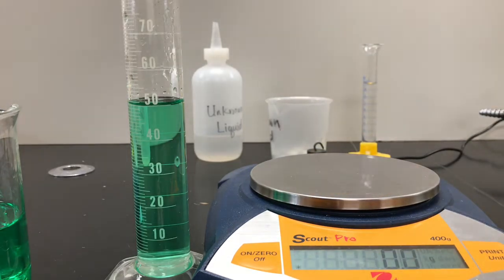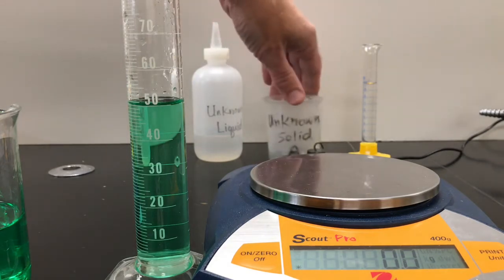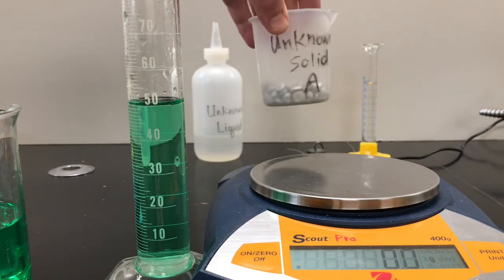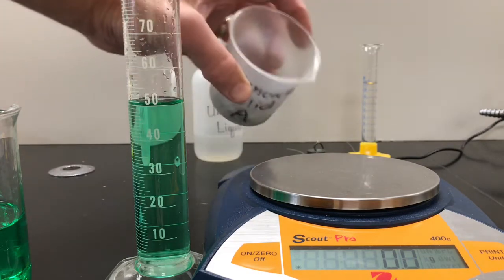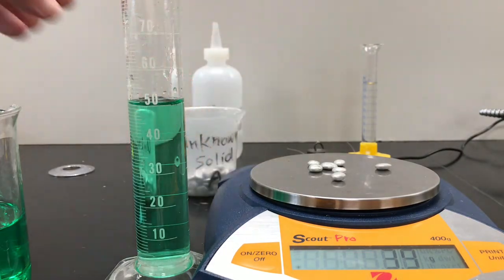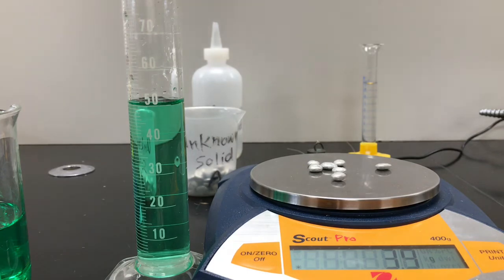We have two other solids to do. We have unknown A and unknown B. Unknown A is in this container, and unknown A is a bunch of these little metal pellets. What I need to do is find the mass of these unknown pellets.